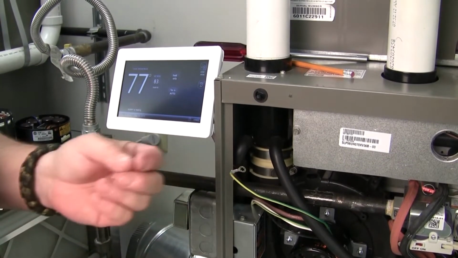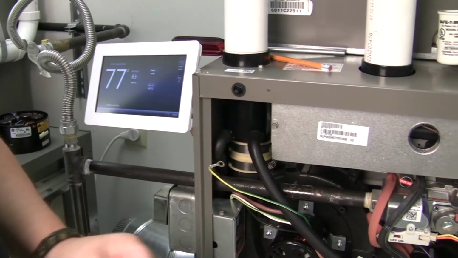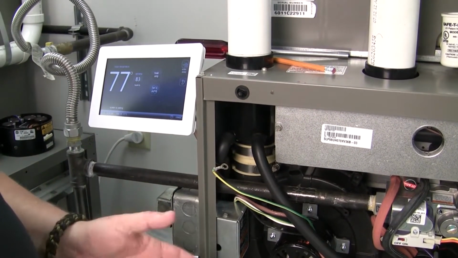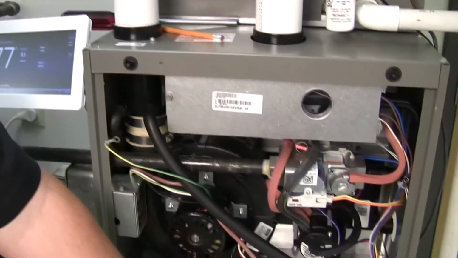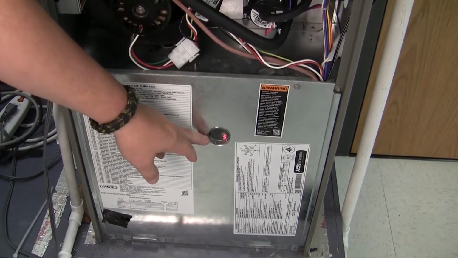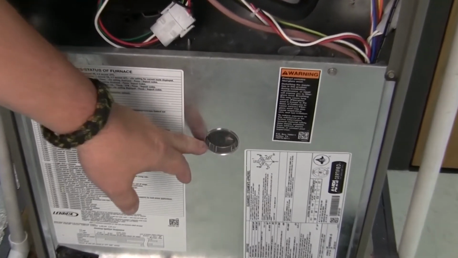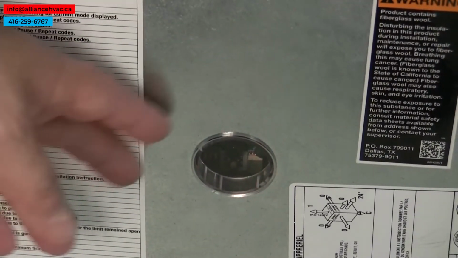Today we're going to talk about how to read error codes on a furnace. We're going to start off with reading the error code while power is still applied to the furnace, and to do that we're going to look through the visual inspection down here to the flashing 7-segment display, which is going to give us error codes. It's going to start with an E and then 3 numbers following to tell us what the code is.